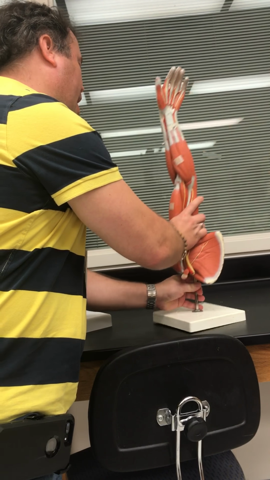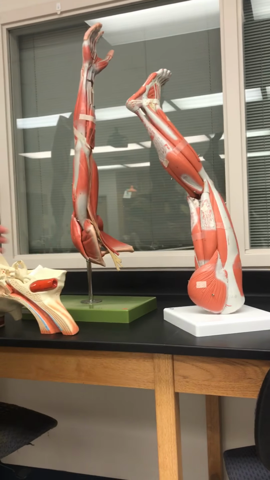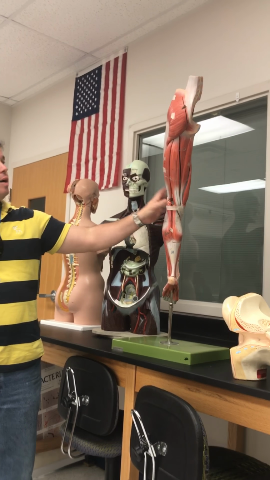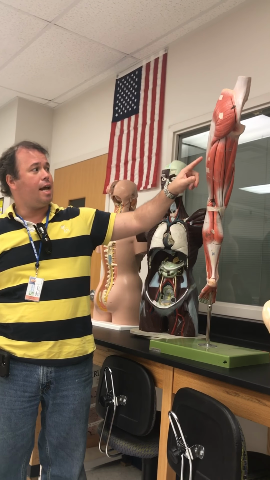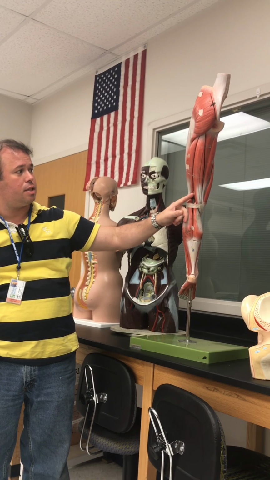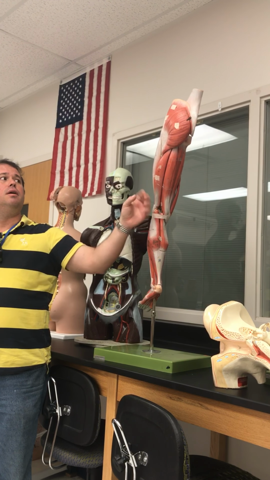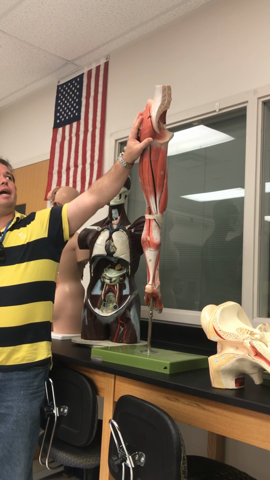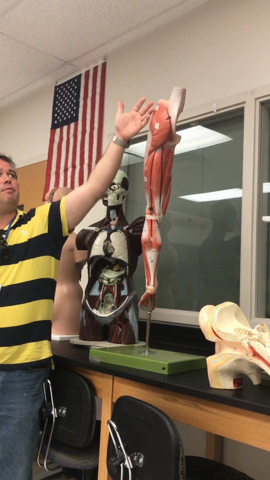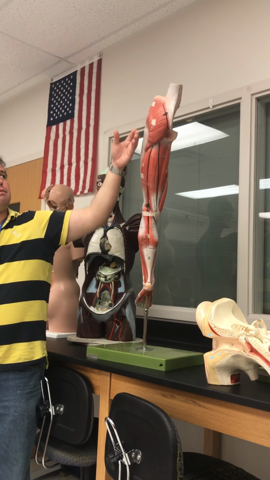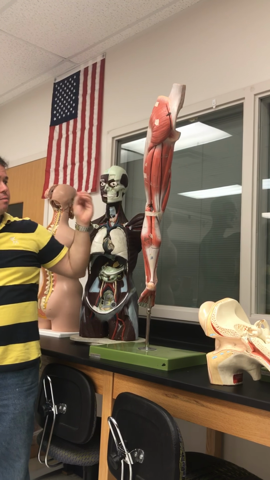From there we have our hamstrings. We have lateral, biceps femoris. He did not ask you to know semitendinosus, but to the left and right, deep to that, is semimembranosus. The butt is gluteus maximus and gluteus medius. Medius fibers run inferiorly, maximus runs obliquely.